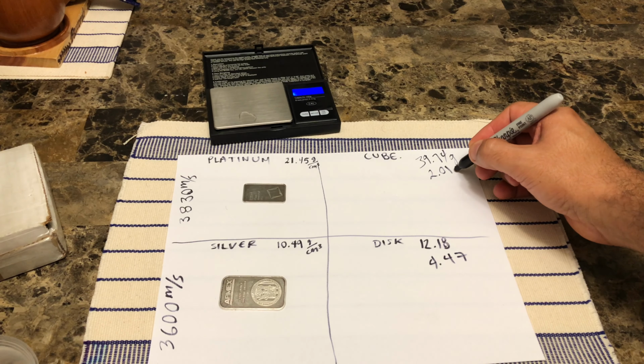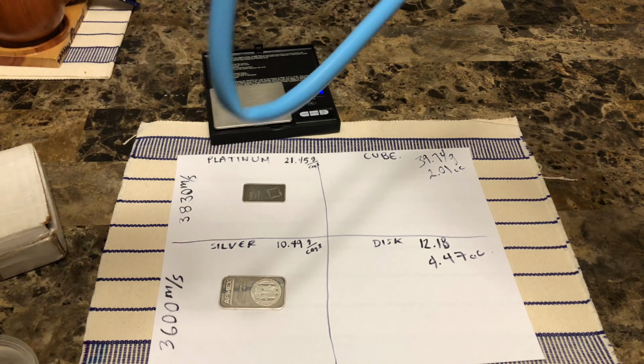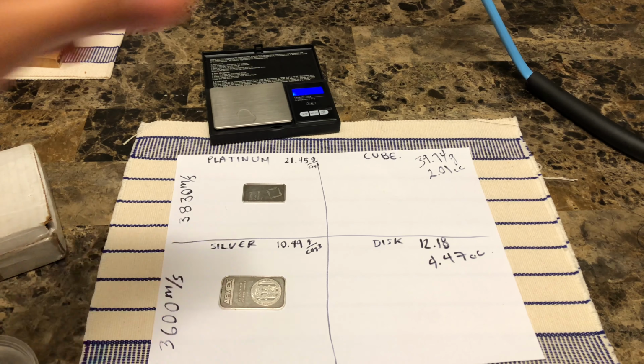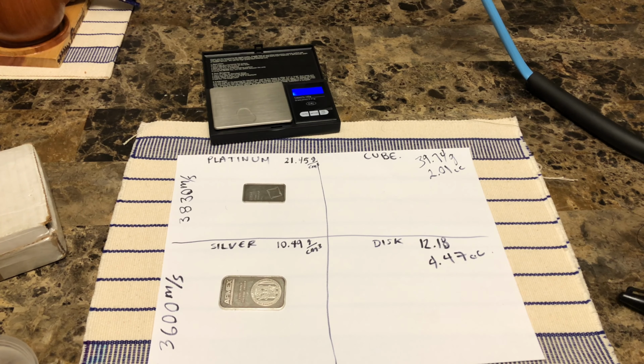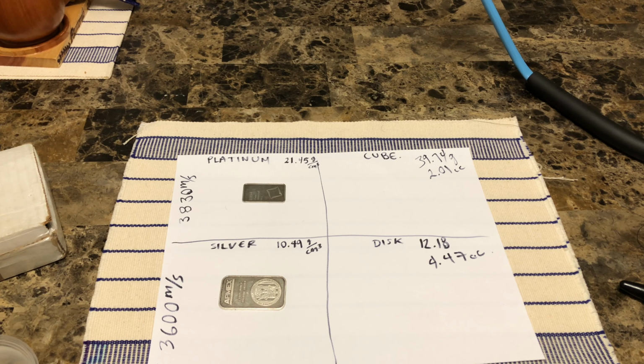So 4.47 for the disc, and then the cube was 2.01 cubic centimeters. Again, you got to remember that 1 cubic centimeter of water is also equal to 1 gram of water. So this is what allows me to interchange measurements back and forth from volume to grams to weight.